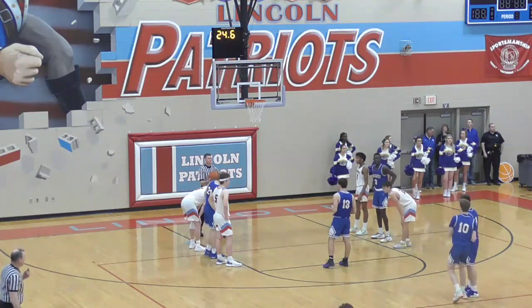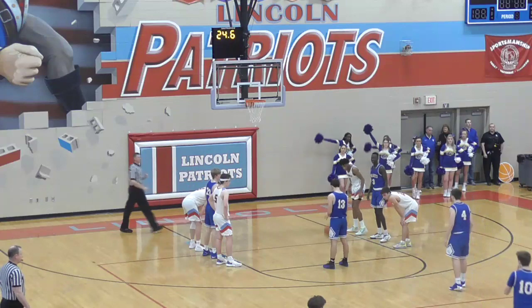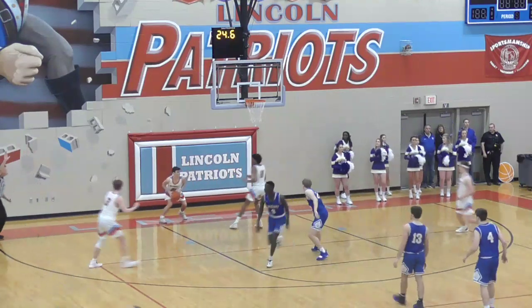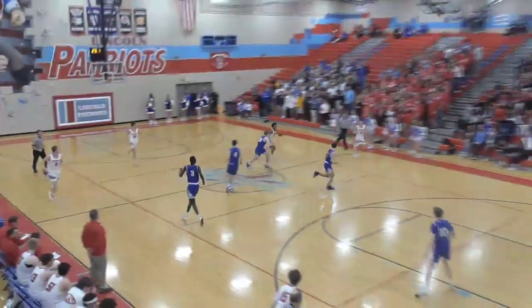There's Stu Whitney making his way down the stairs in the Lincoln section. His son, Elliot, is a freshman for the Lincoln basketball team. If you have seen his Twitter, you would know all about that.